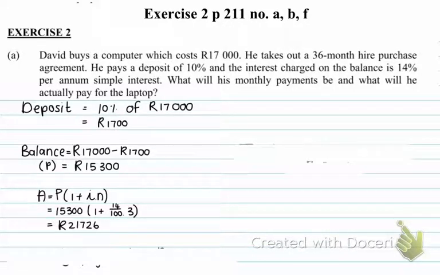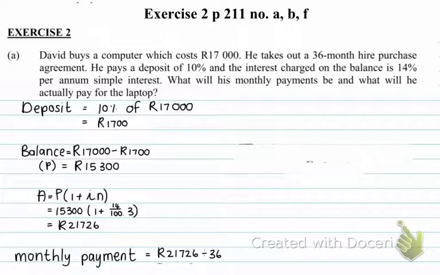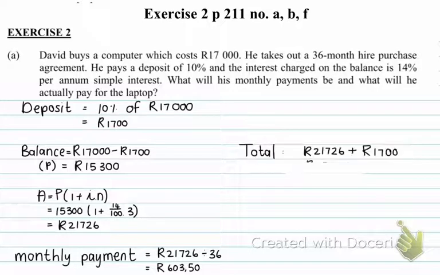But the question was, you must calculate his monthly payment. So now I'm going to take that amount of A and divide it by 36, and you will get that his monthly payment will be 603 Rand and 50 cents. Another question in question A is that we must calculate what he will actually pay for the laptop. Therefore, we must take the amount of A plus his deposit of 1,700 Rand, and then you will get that he actually paid 23,426 Rand for this laptop.